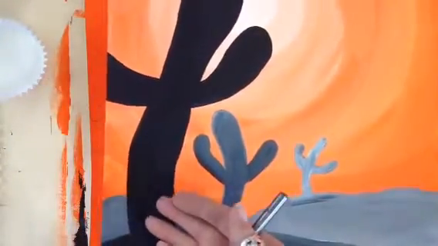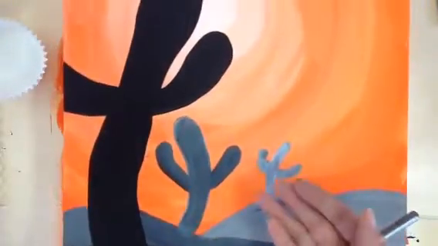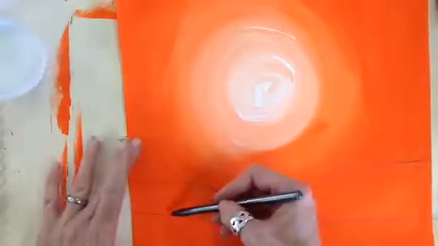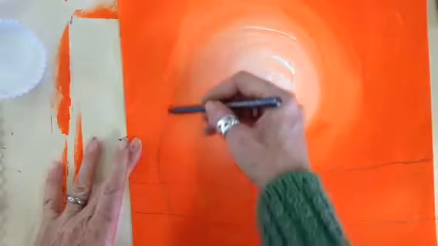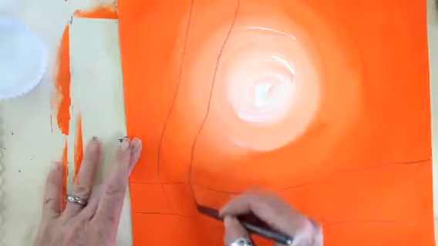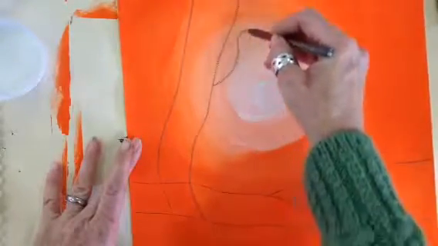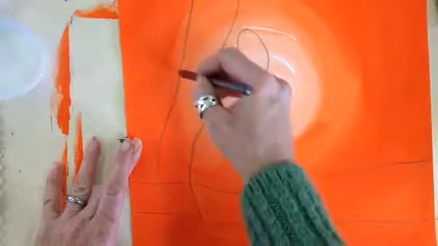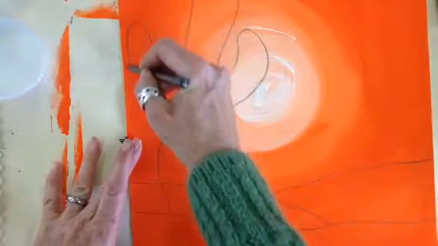Now I have to put in my cacti. And if you notice from our original, the cacti at the front is largest, medium, and small. This is the idea of near and far. So I'm going to draw in my first cacti. So this is the one that's nearest us, so it's the largest.